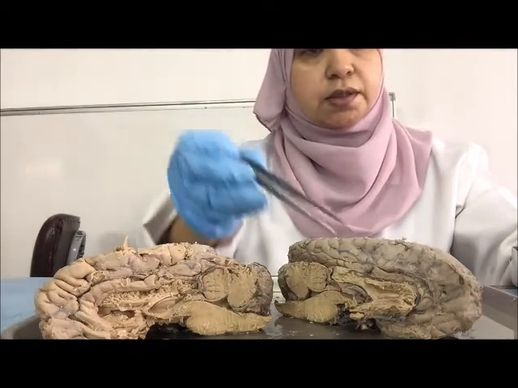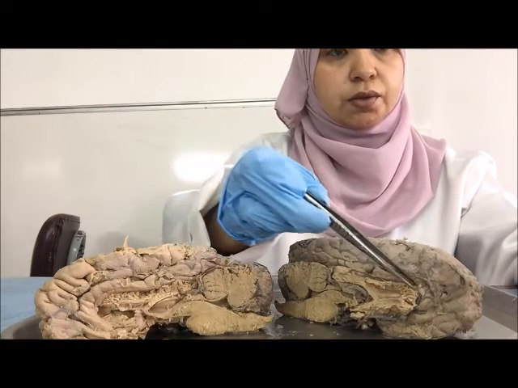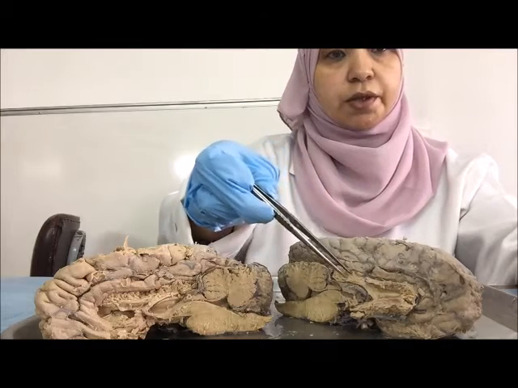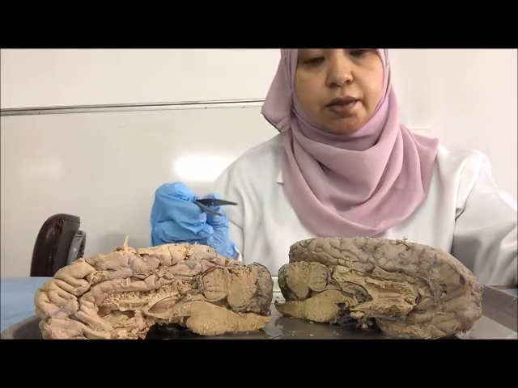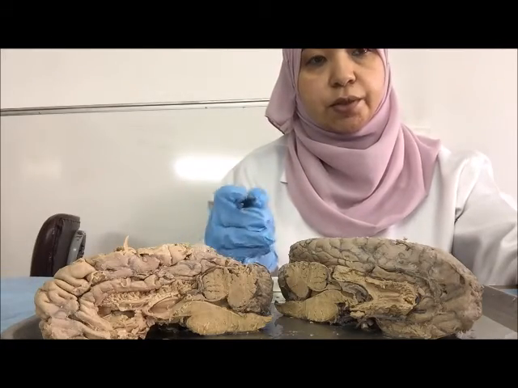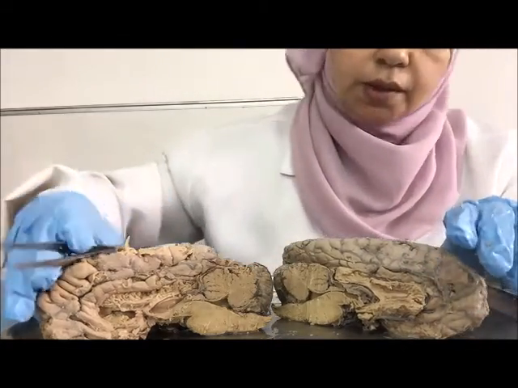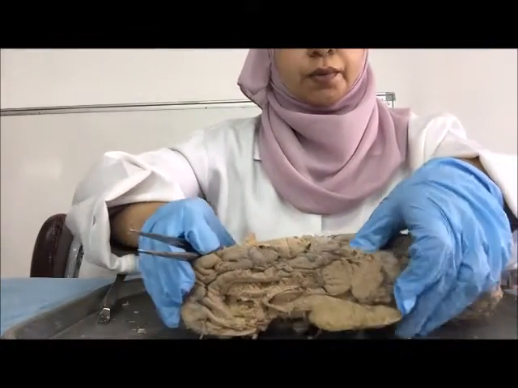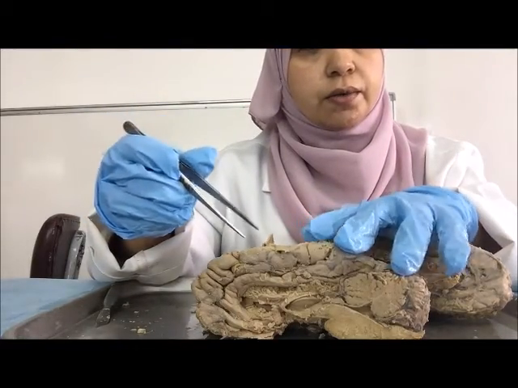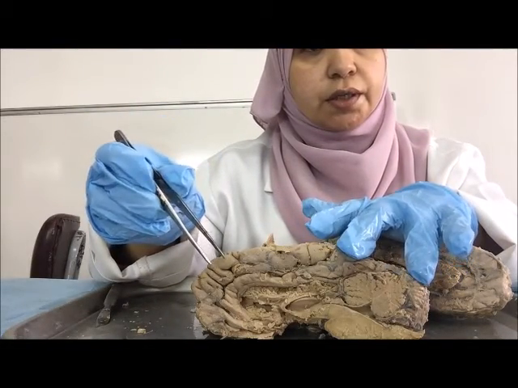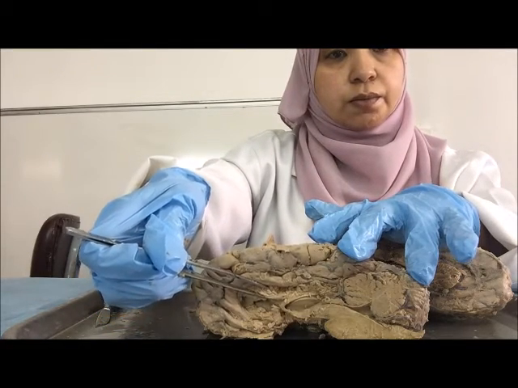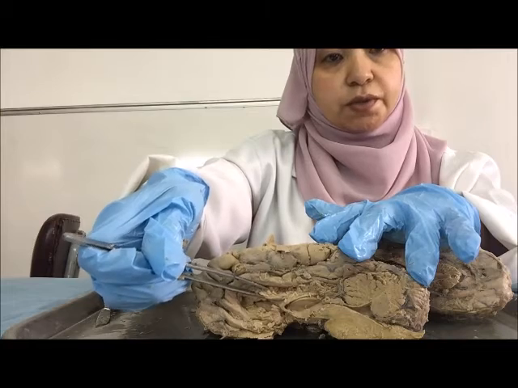So this structure here is called the corpus callosum. This is the largest commissural fibers that are joining between the two parts of the cerebral hemisphere. So if we have a near look on the sulci and the gyri that lie on the different areas of the cerebral hemisphere, this structure here is the corpus callosum. This is the corpus callosum of the brain.